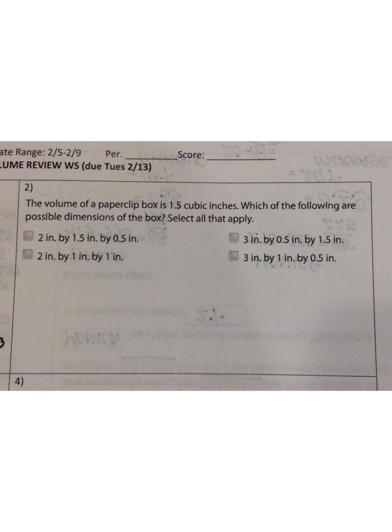Number two, the volume of a paperclip box is 1.5 cubic inches. Which of the following are possible dimensions of the box? Select all that apply. So you are going to select all of the answers that apply. It's possible to have more than one answer. If you do not select all of the correct answers, or any are incorrect, the whole thing will be marked wrong. So be careful and show your work.